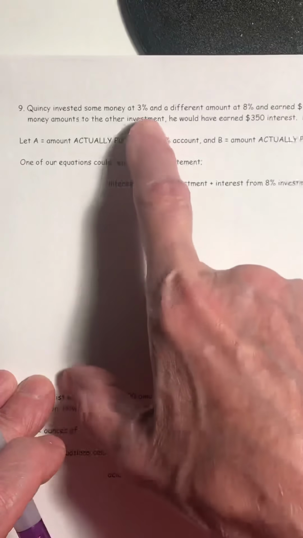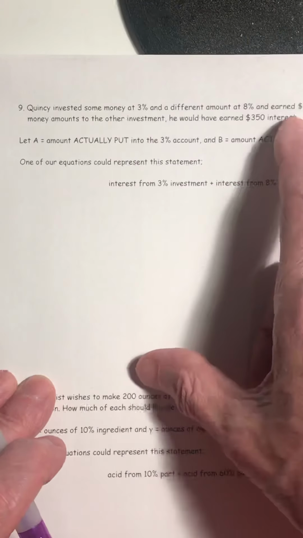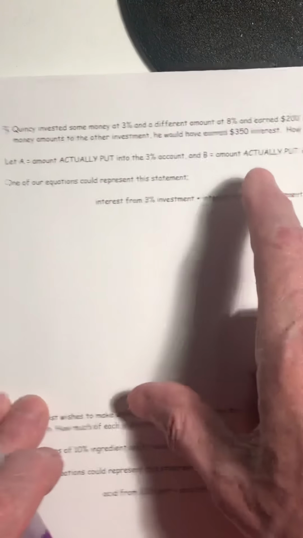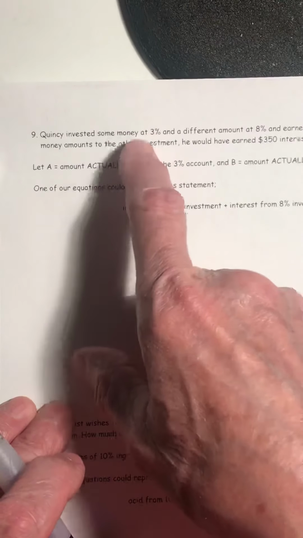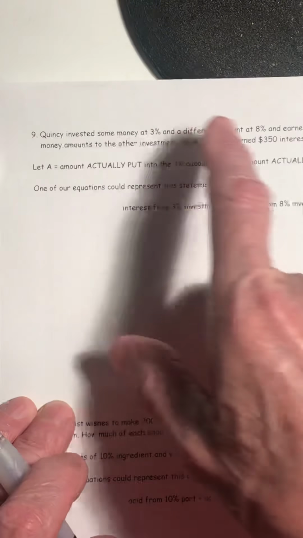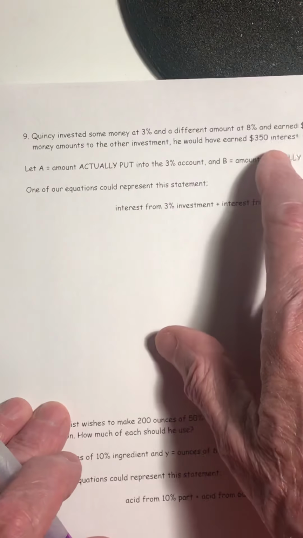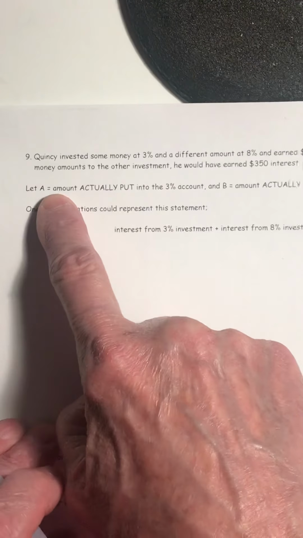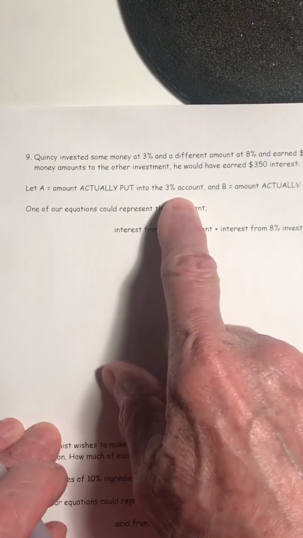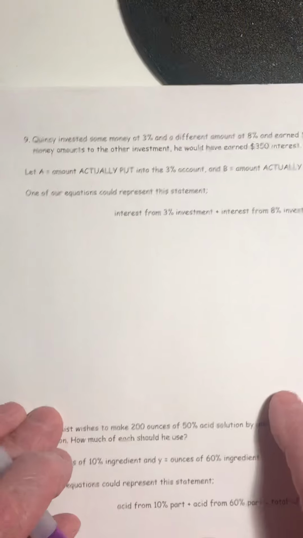Put some money in a 3% account and a different amount at 8%, and he earned $200 interest. If he had swapped those investments, in other words, if he took the amount of money he put in the 3% and instead put that amount in the 8 and vice versa, he would have gotten $350 in interest. So we'll start with the idea that A will be the dollars actually put into the 3%, and B will be the dollars actually put into the 8% account.